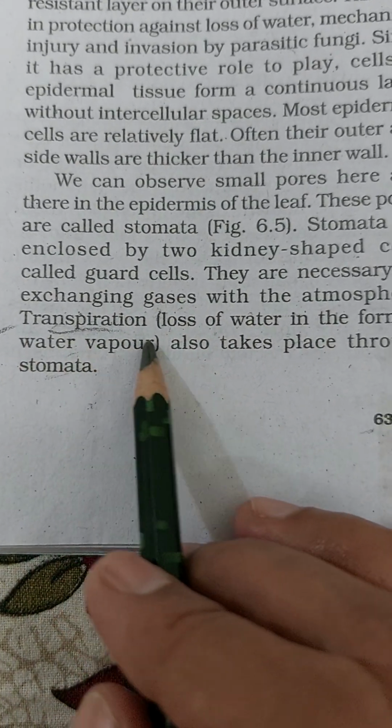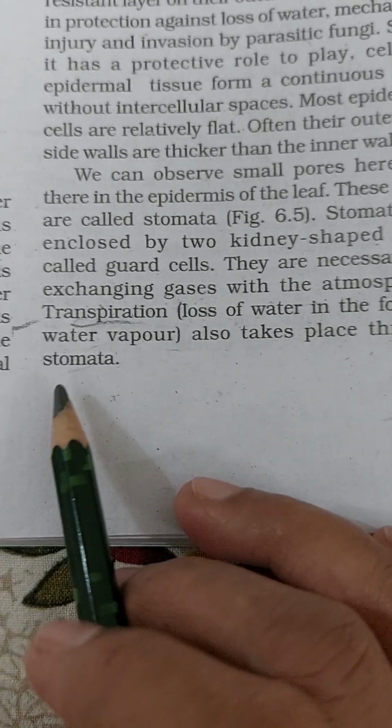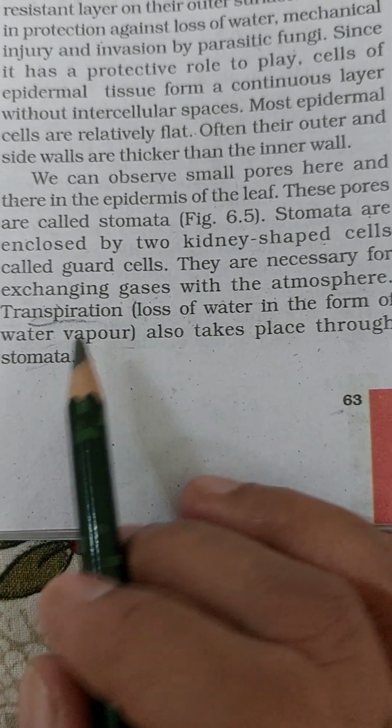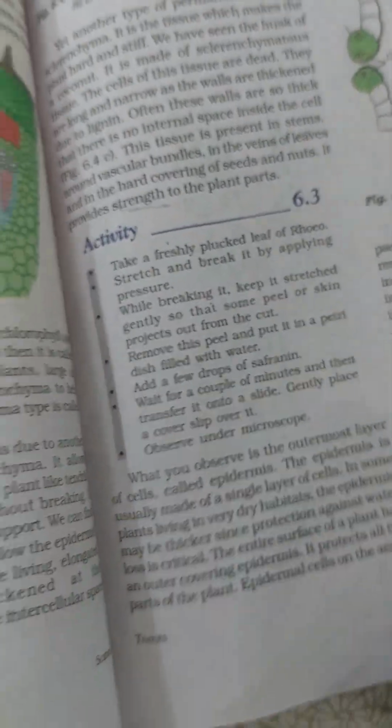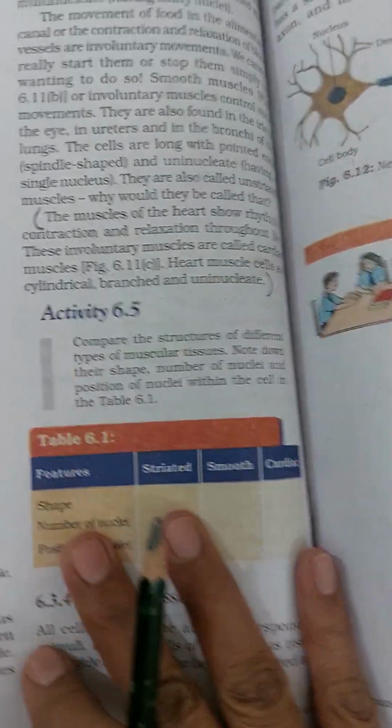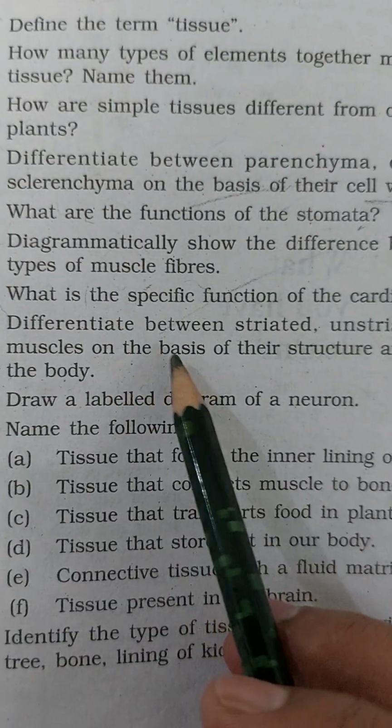Now second function is transpiration. Transpiration takes place through stomata. It means loss of water in the form of water vapor. So two functions are there. One is exchange of gases and second is transpiration.